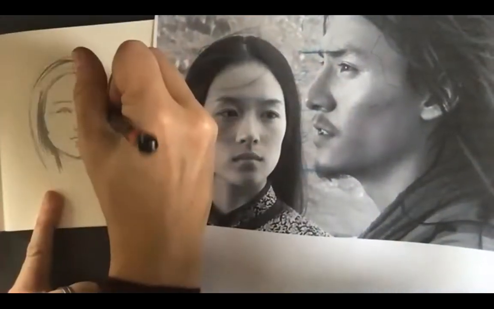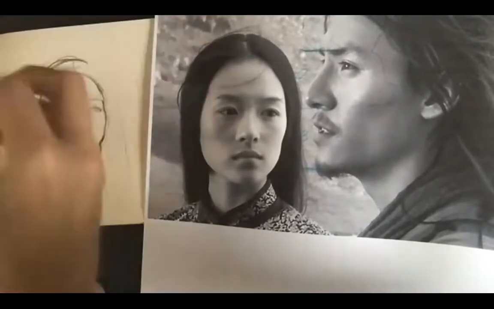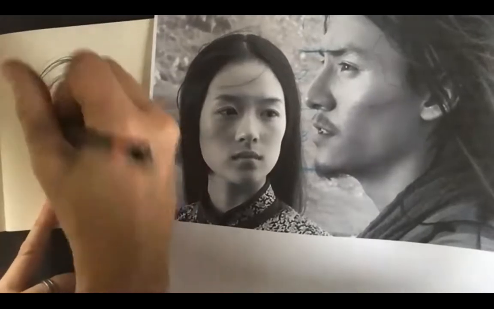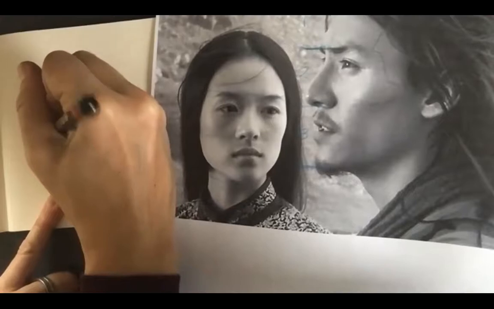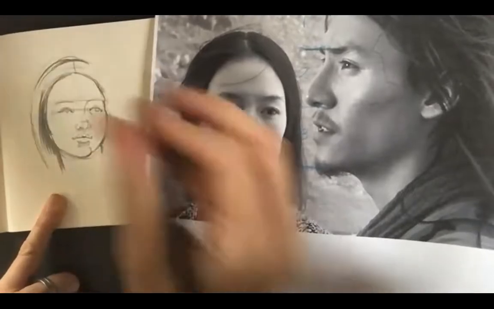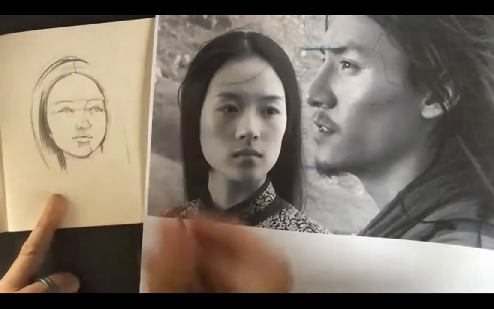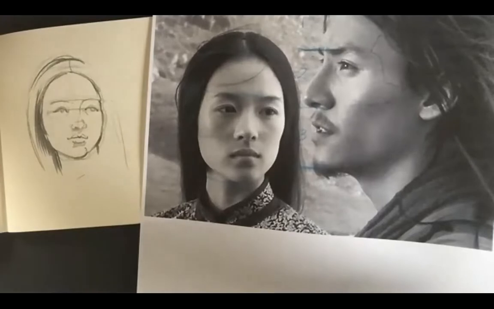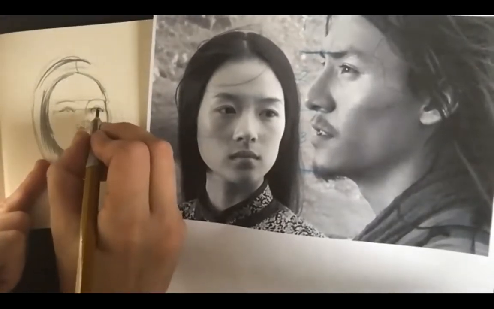And let's see, we can cut this down a little. We can do this, starting to look more like her sister. And her neck needs to be smaller. And I need a sharper pencil. Let's do something with her eyes to make them more defined.